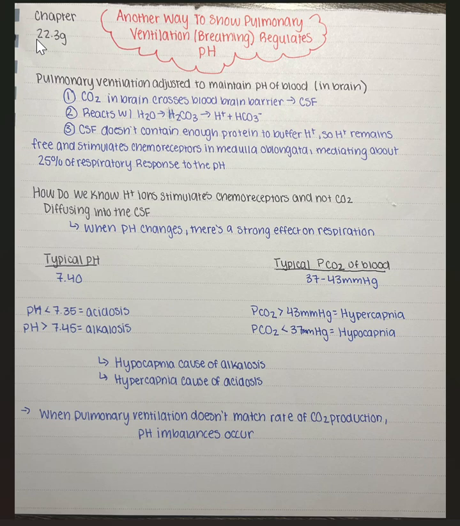Now, the typical partial pressure of carbon dioxide in the blood is going to be anywhere from 37 to 43 millimeters of mercury. If the partial pressure of carbon dioxide is greater than 43 millimeters of mercury, it's considered hypercapnia. If that partial pressure is under 37 millimeters of mercury, then it's considered hypocapnia. Hypocapnia causes alkalosis, and hypercapnia causes acidosis.